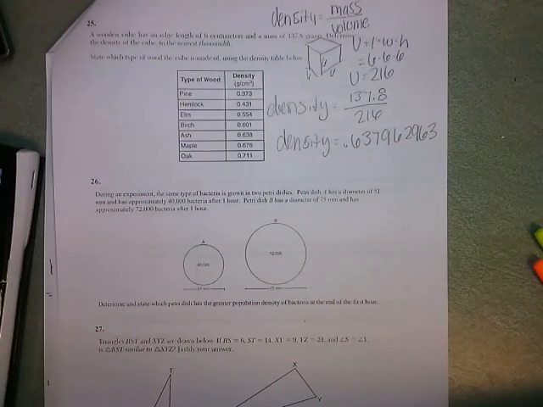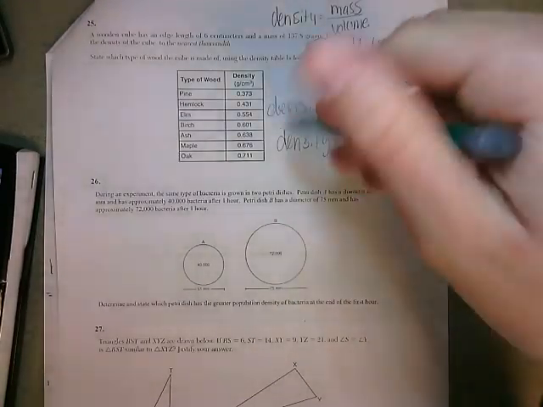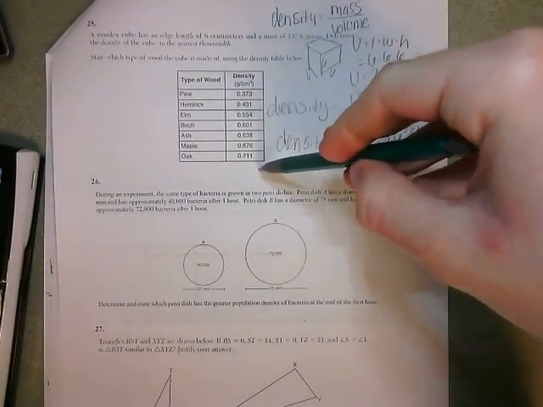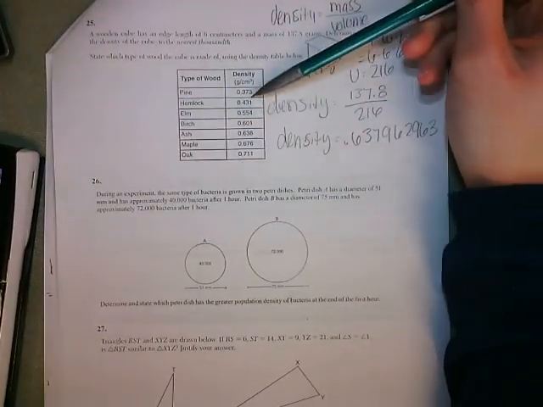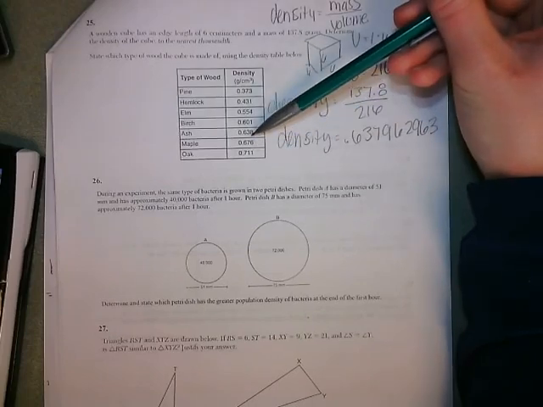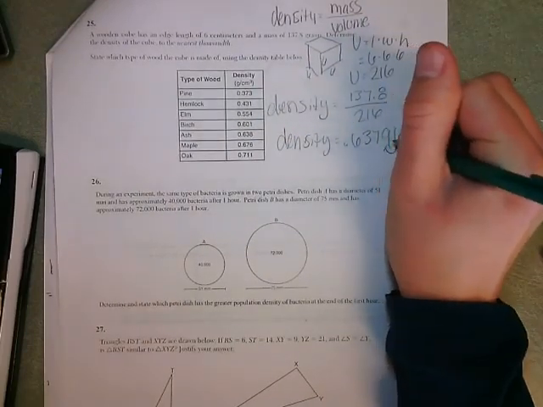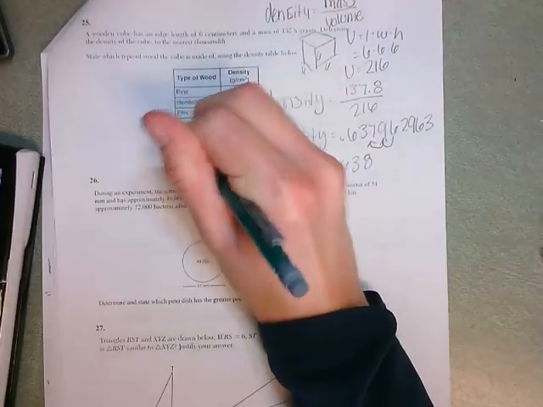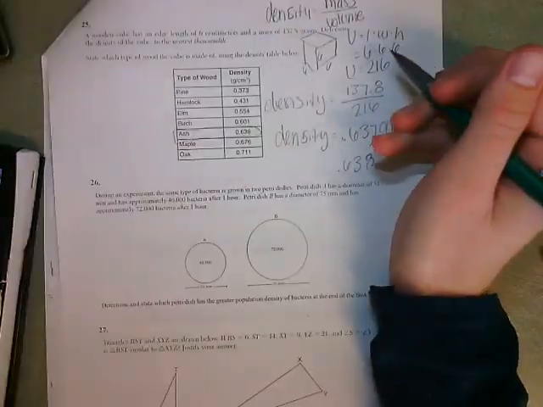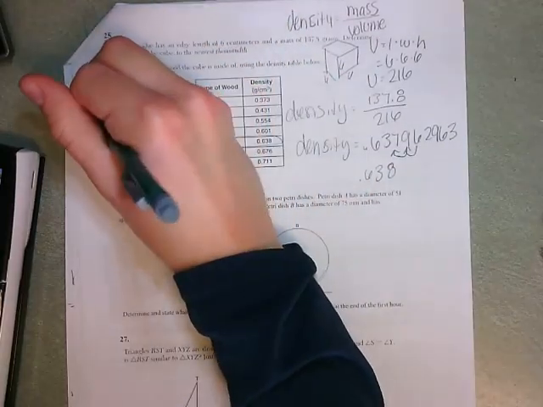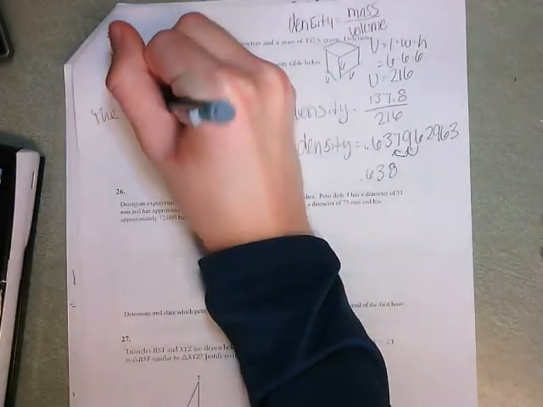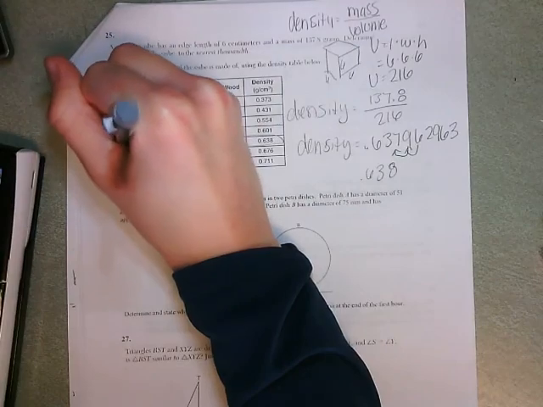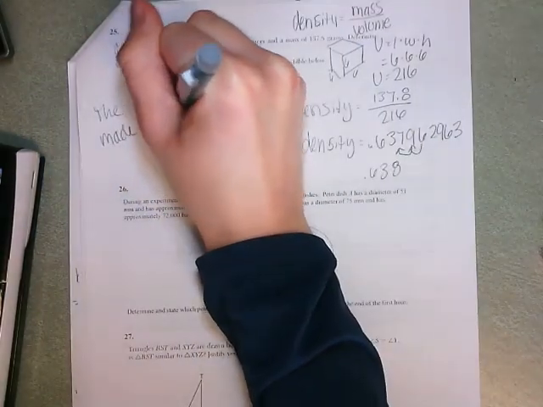Now we need to state which type of wood the cube is made of using the density. So we need to compare our density with the densities on the table. So 0.637962963, this rounds up to 0.638. So our wood is made out of ash. So the cube is made out of ash wood.